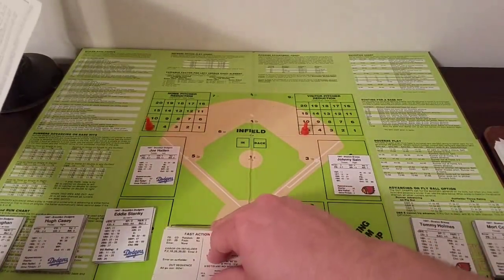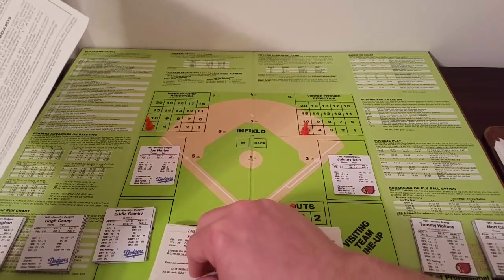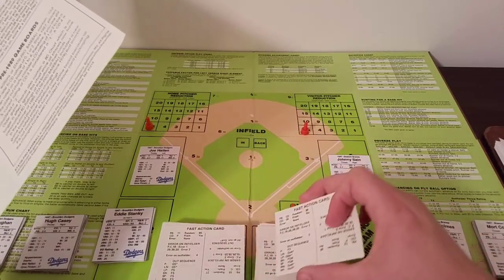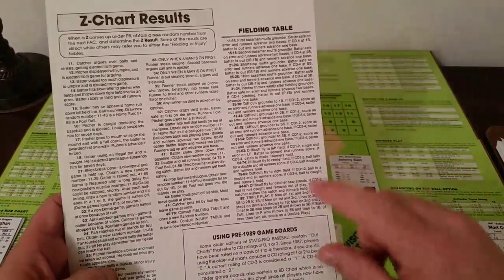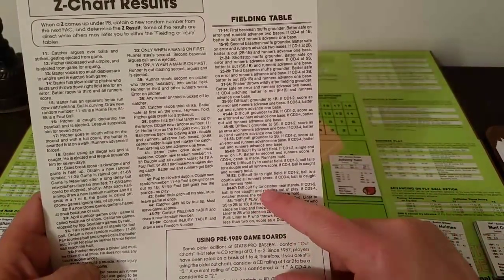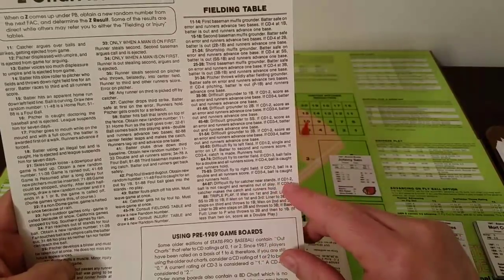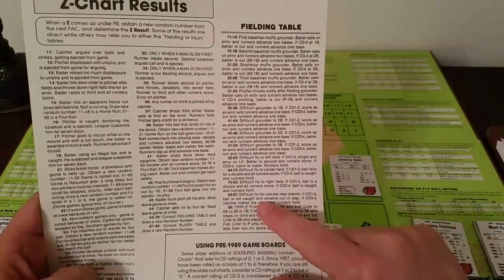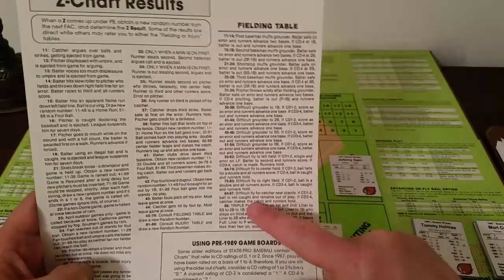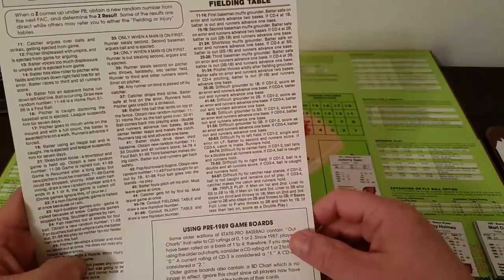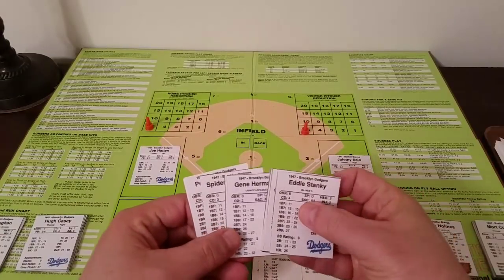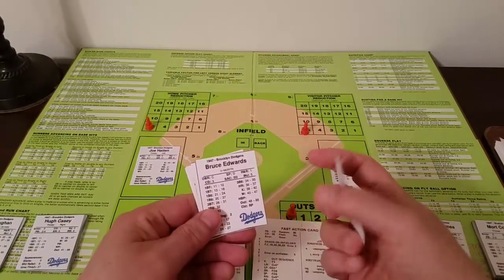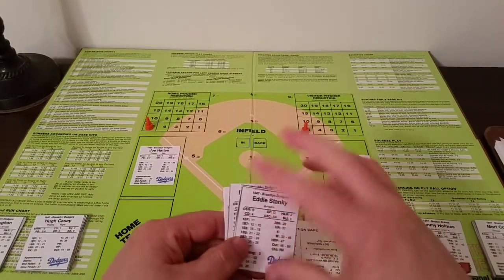So we'll roll. I'm so used to rolling. We'll flip for the next random number. It's an 86. So 86 says difficult fly for catcher near stands. If CD 1 or 2, ball is not caught, it remains out of play. If CD 3 or 4, catcher makes the play and runners hold. So let's check the CD rating of the catcher. In this case, that is Bruce Edwards. He's a CD of 3, so he's going to make that catch.